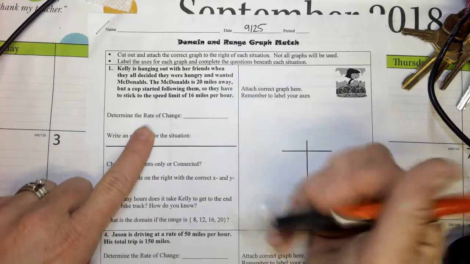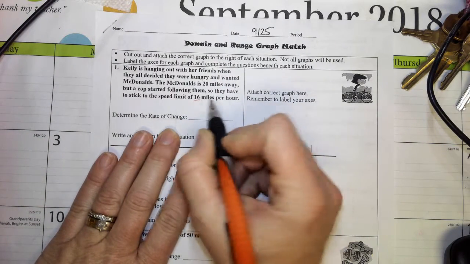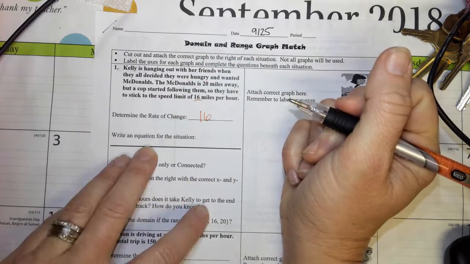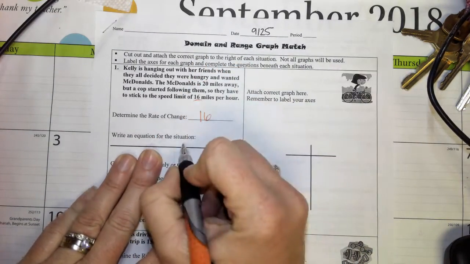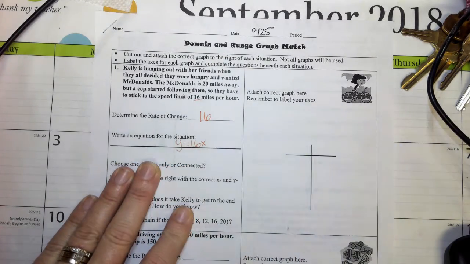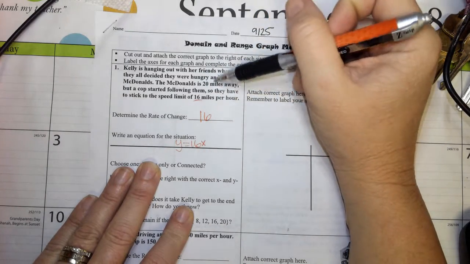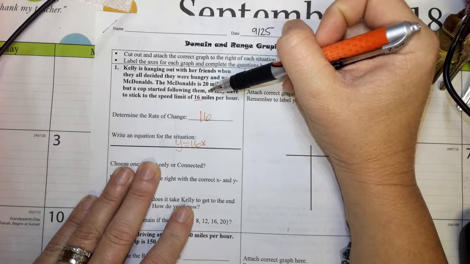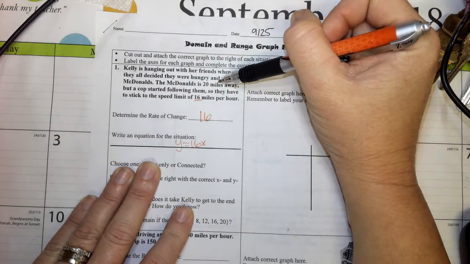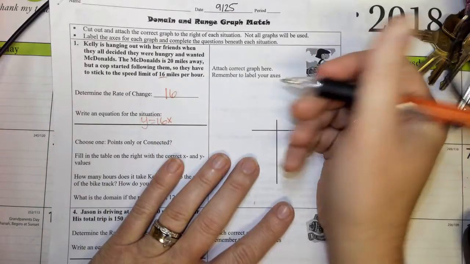Okay, so first I want to determine my rate of change. Well, I know it has to be 16 because it's already connected to the miles per hour, so I'm going to put 16 here. So therefore, my equation is going to be y equals 16x. I know a lot of us want to throw in this 20 right here, but this is giving us our range for the situation, because this is just the total amount of miles that they're going to be driving. So then let's go ahead and set up our table.